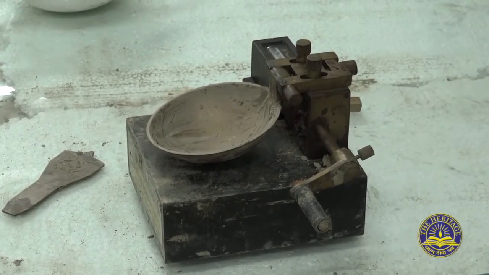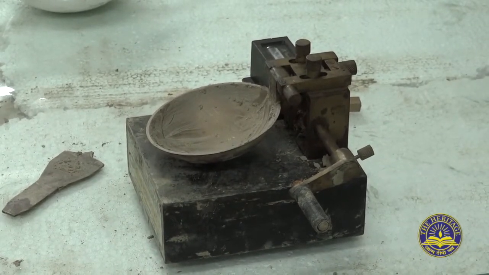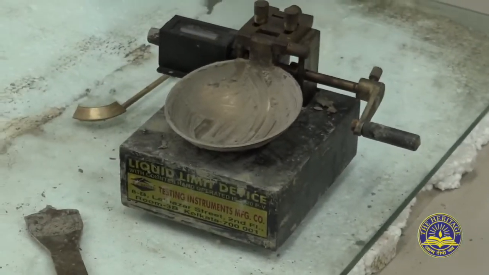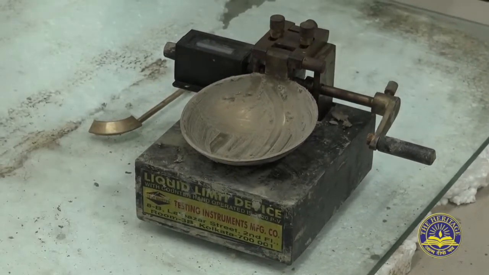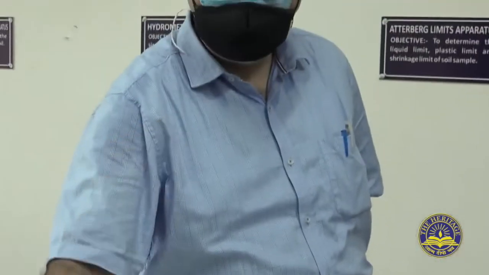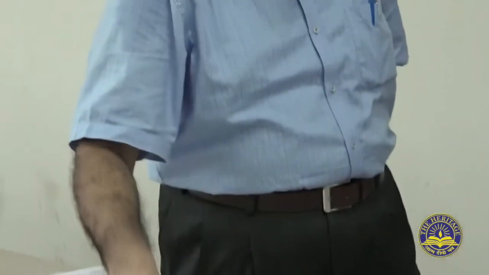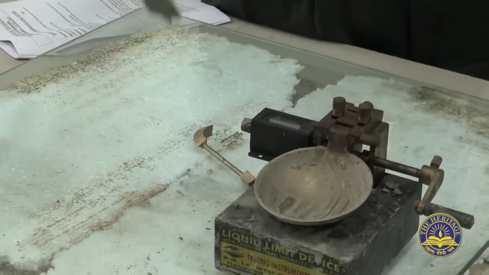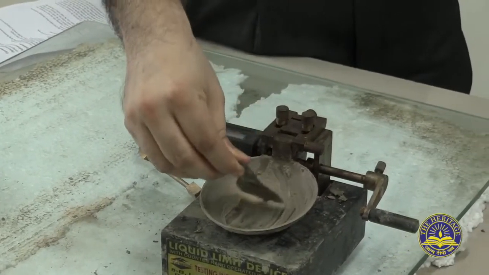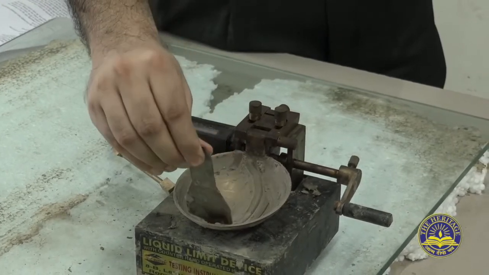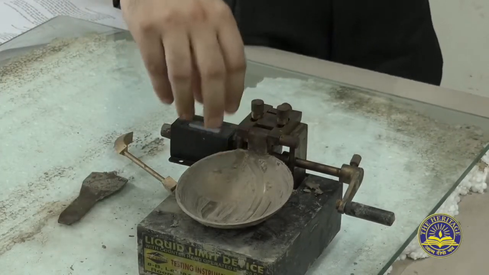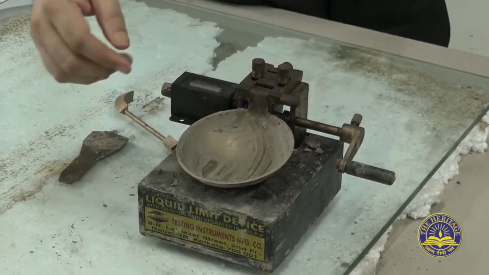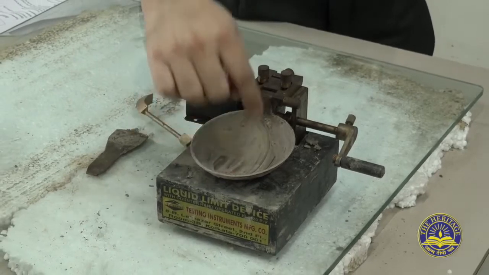gram of soil and mix with a certain percentage of water and make it a paste and fill it in this cup. After filling in this cup, you can see there are two types of tools. One is the Casagrande tool and this is the ASTM tool. So we can use any one. If we use this one, you keep the tool and do this movement so that some portion of soil cake is distinguished. So you can see there will be a groove at the center of this cup.